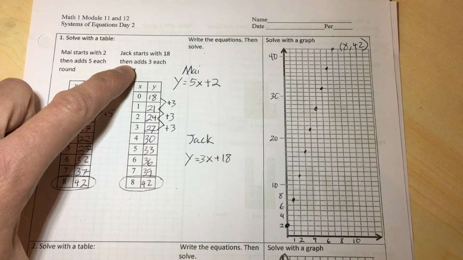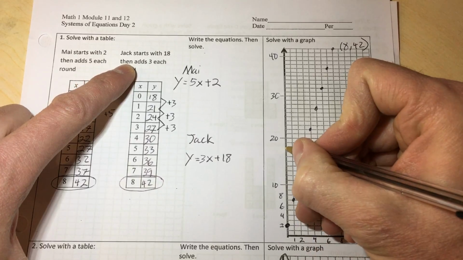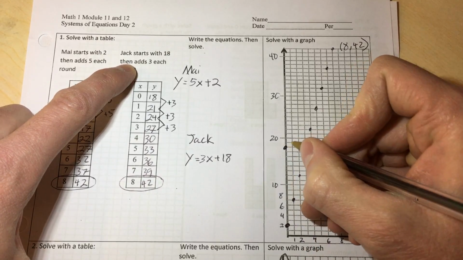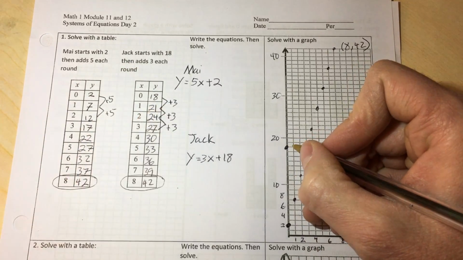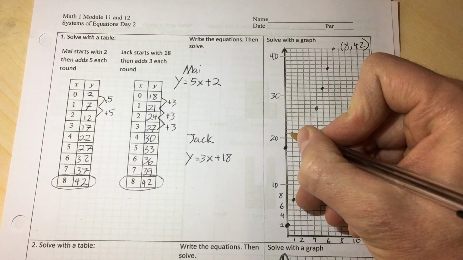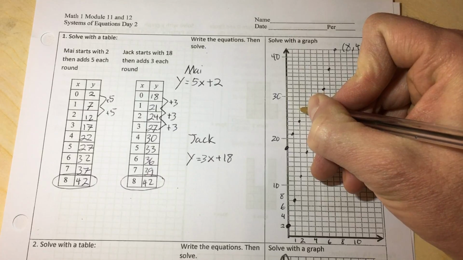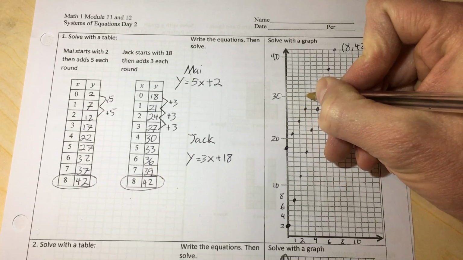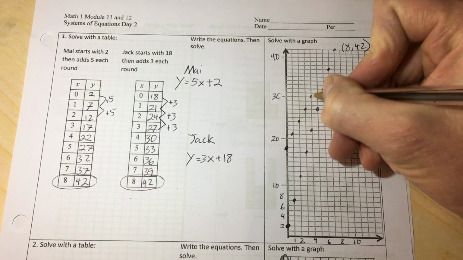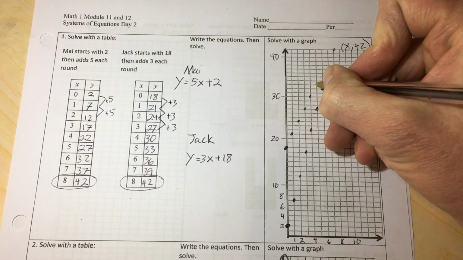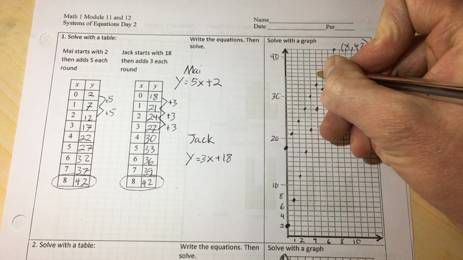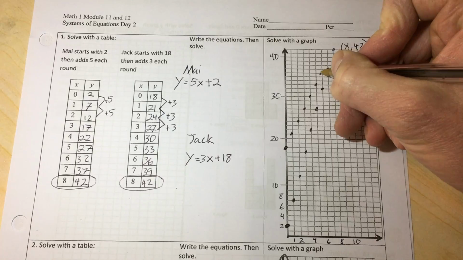Okay, so then we're going to go back to Jack, and we're going to start off at 18. Luckily, Jack starts higher and adds 3 each round, so we're going to go over 1 and up 3. The slope is up 3 over 1, up 3 over 1, getting closer and closer.